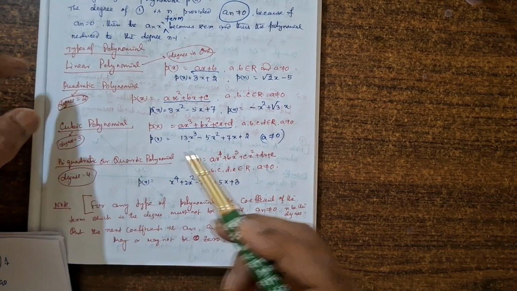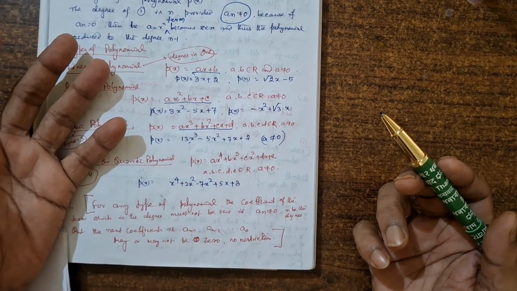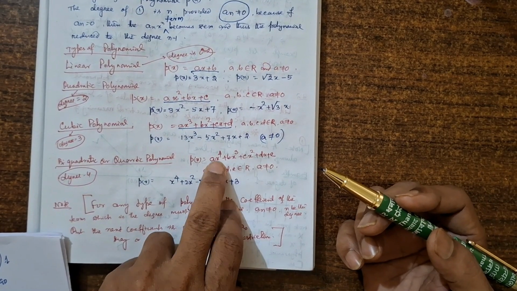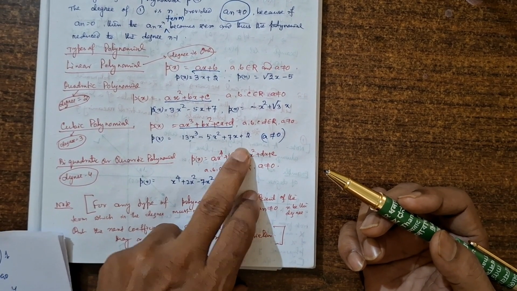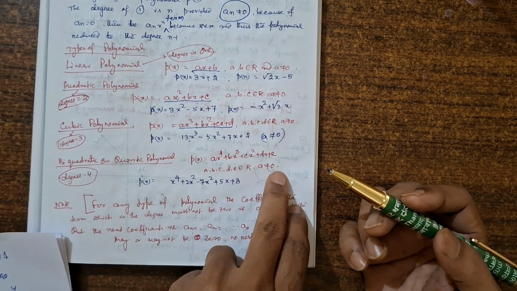Biquadratic. Bi means 2, and quadratic means 2, so biquadratic means the power is 4. ax to the power 4 plus bx cube plus cx square plus dx plus e. All a, b, c, d, e belong to R. A is not equal to 0.